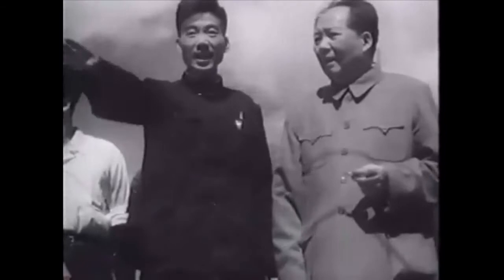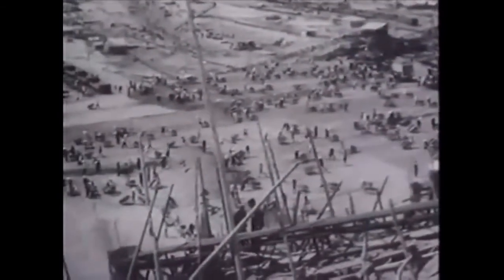In 1958, Mao launched his most ambitious campaign to date, the Great Leap Forward. His goal was to make China the industrial equal of Western nations in just 15 years. His method was to mobilize the entire country to work day and night by promising a better future.